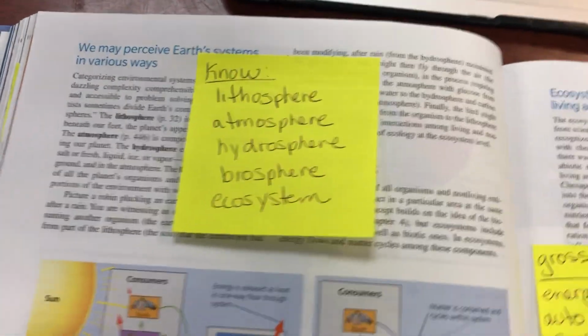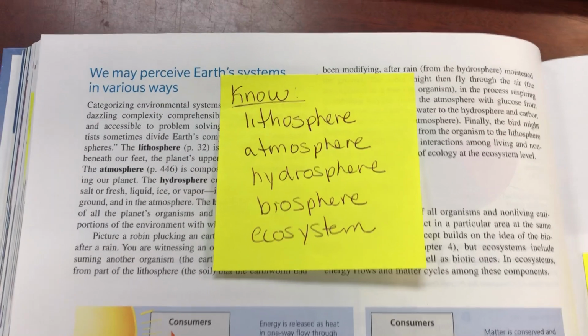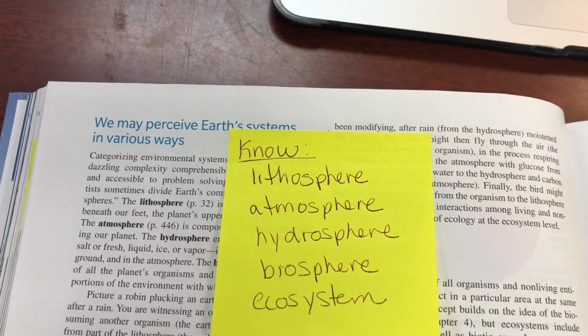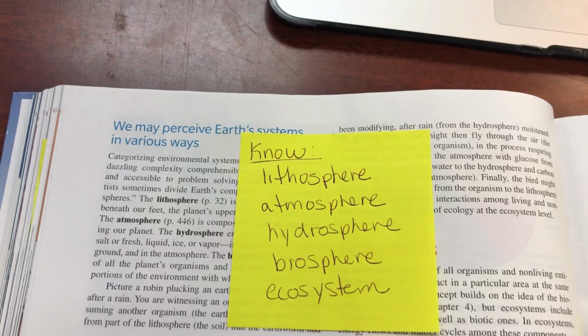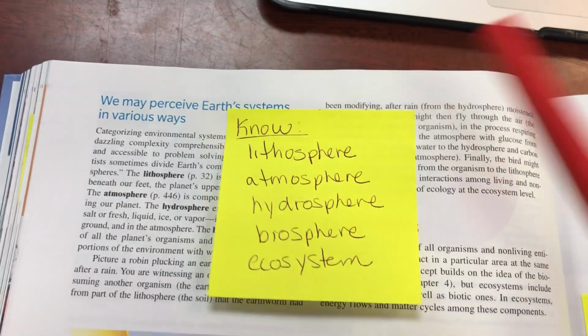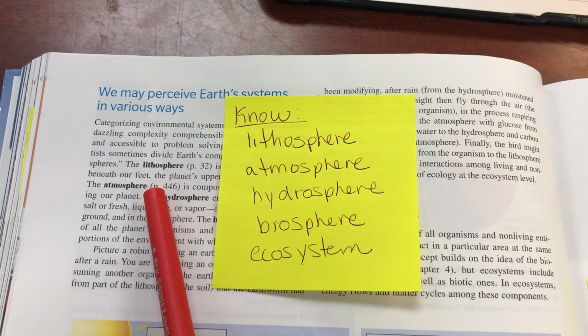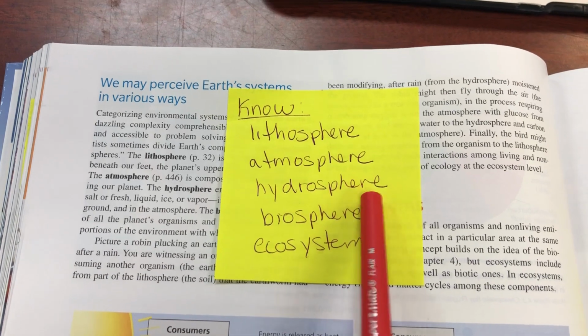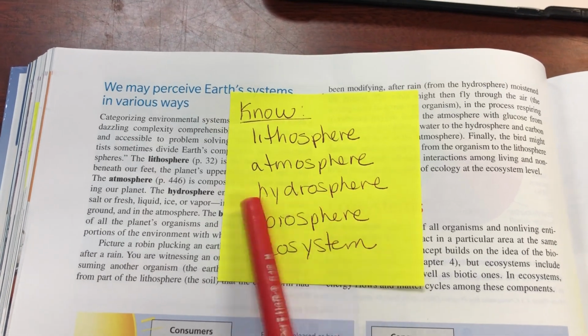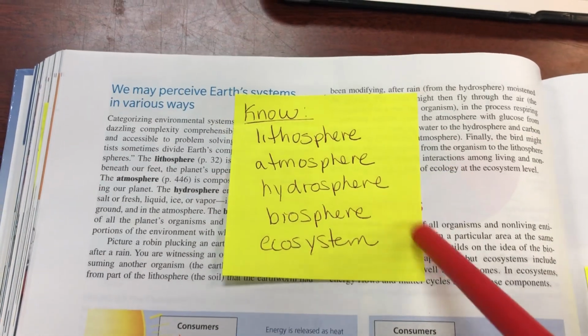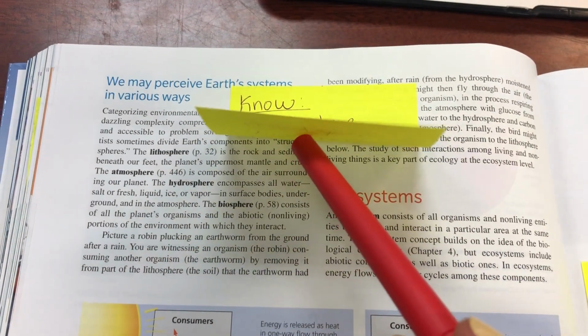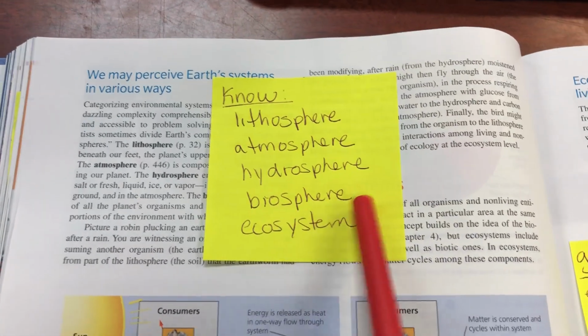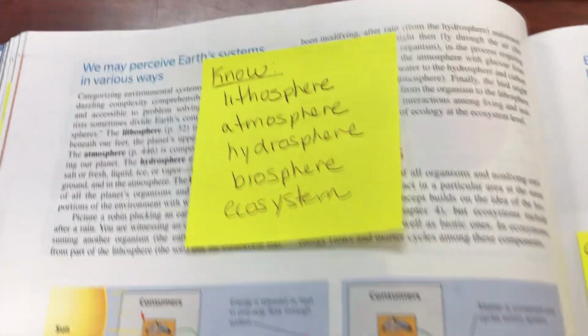Okay. All right. Next thing, just quick vocabulary. You need to make sure that you know the difference between lithosphere, atmosphere, hydrosphere, biosphere, and the ecosystem. Lithosphere, it's also sometimes known as the geosphere. Okay, we talked about that on page 32 a little while back. That's basically all the sediment and rock of the Earth's upper part. Okay, atmosphere is all the gases that surround the Earth. Hydrosphere is all water, so fresh, salt, solid, liquids, gases, everything. Okay, biosphere, pretty self-explanatory. It's all the Earth's organisms and all the non-living or abiotic parts that they interact with. So make sure you know all these.